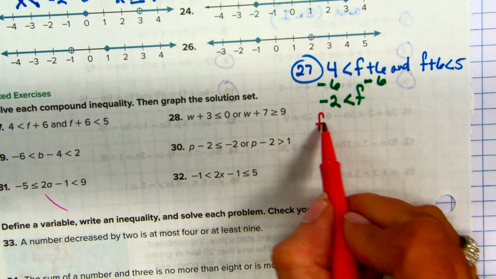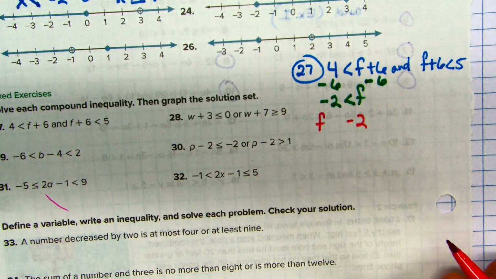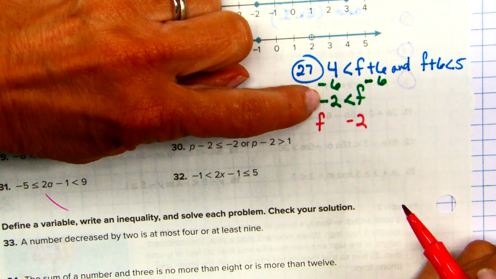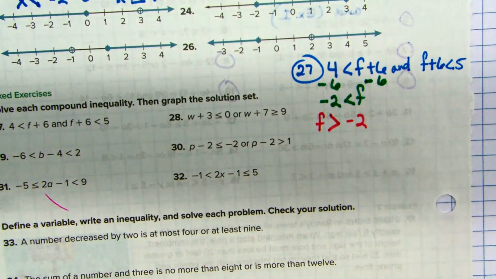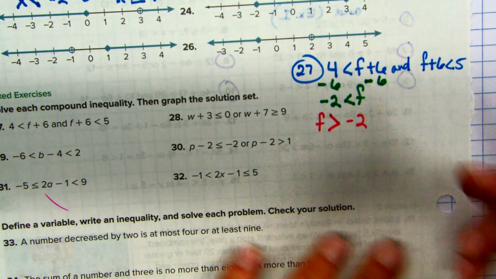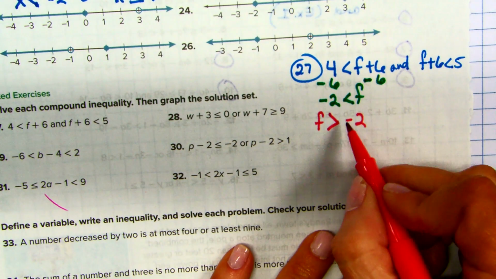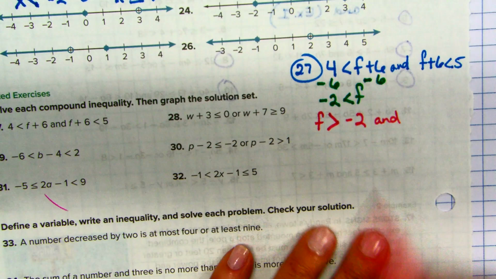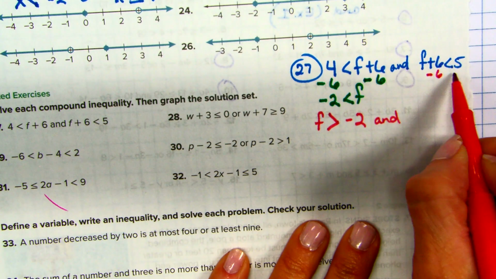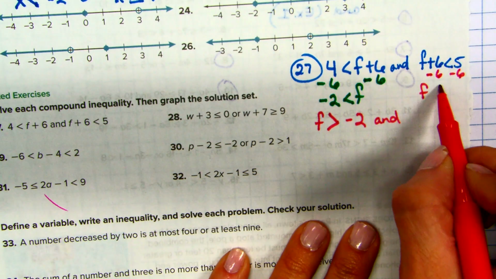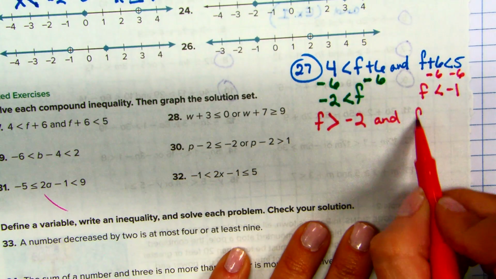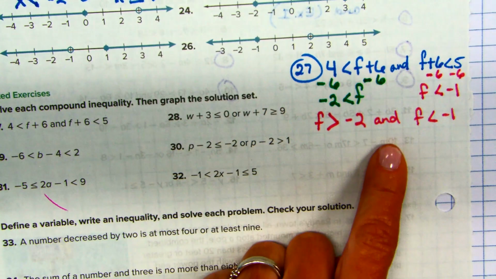So F goes on this side, -2 goes on that side. And see how the alligator is eating the F in the green? He still has to eat the F, okay? So that's what I mean when I say flip it like a pancake. Everything flips, okay? That's just a cleanup step, just to make graphing easier in a second. And one step over here, subtract 6, F is less than -1. I didn't have to flip anything. I don't have to clean up. This is the answer. Okay?